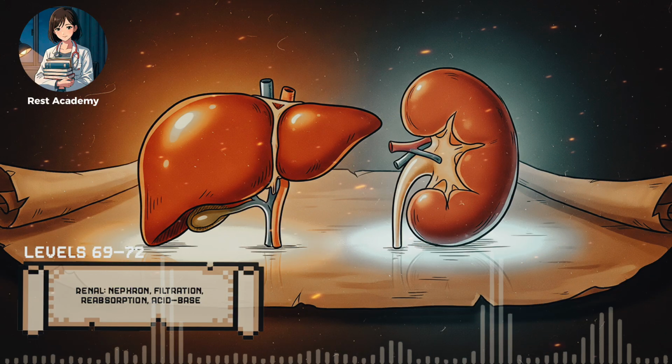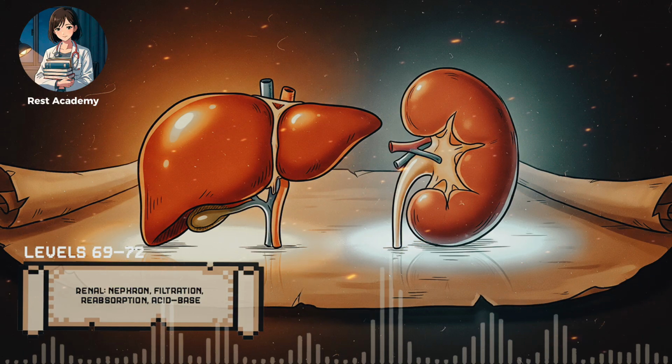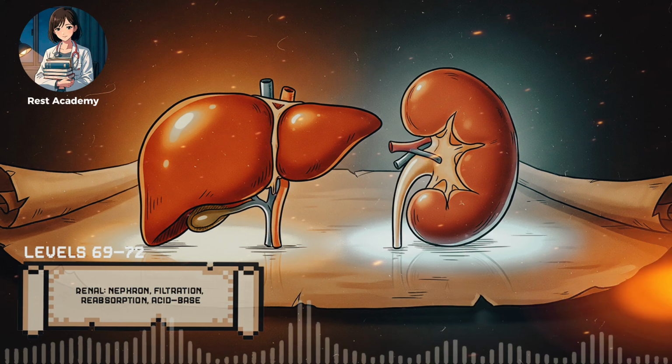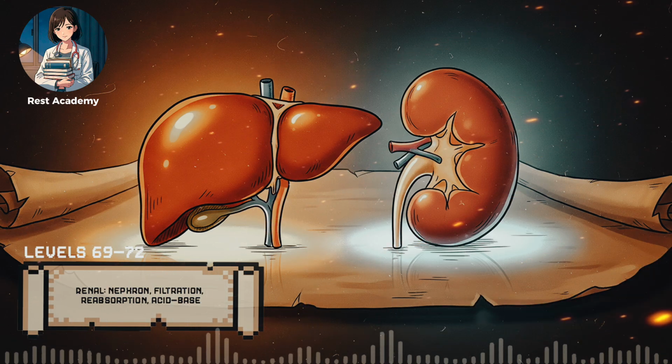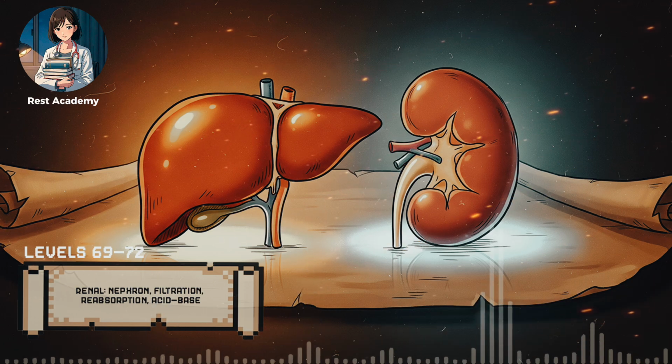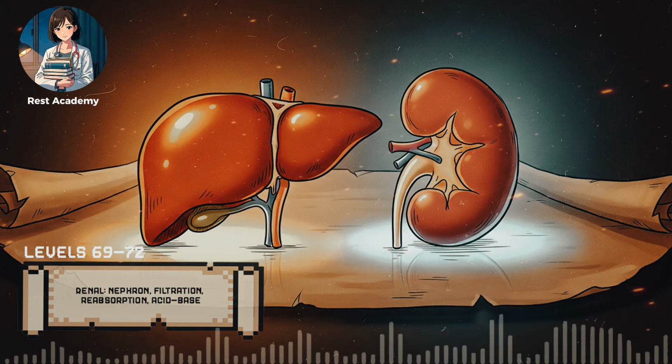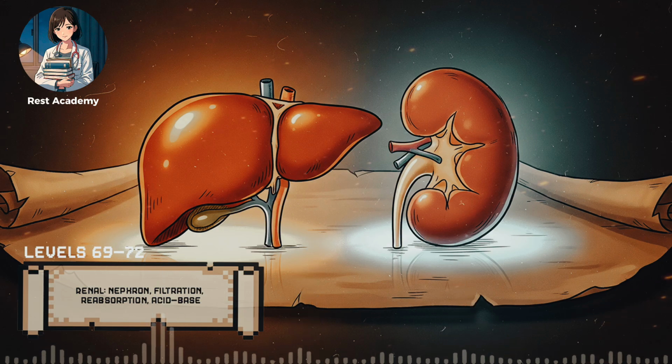Erythropoietin, produced by interstitial fibroblasts in response to hypoxia, stimulates red blood cell production in the bone marrow. Vitamin D is activated in the kidney via 1-alpha hydroxylase, enabling calcium absorption in the gut. Thus, the kidney intersects with hematologic, skeletal, and endocrine systems.